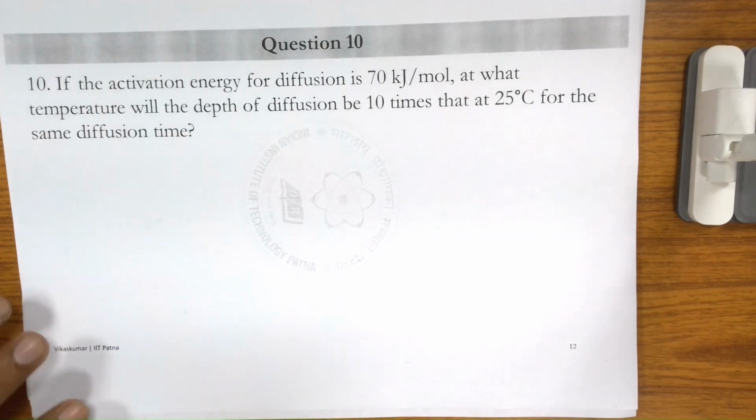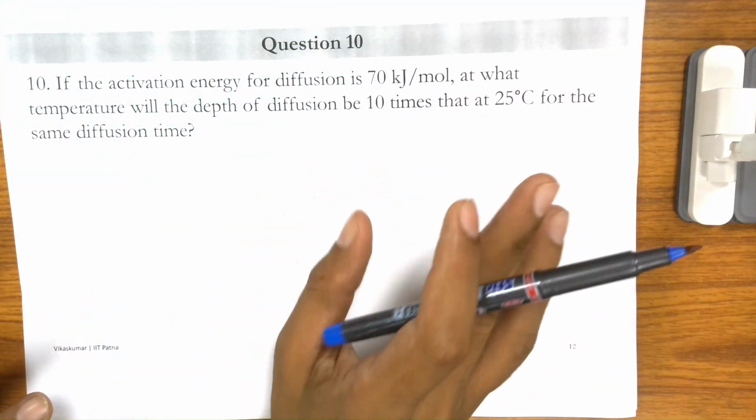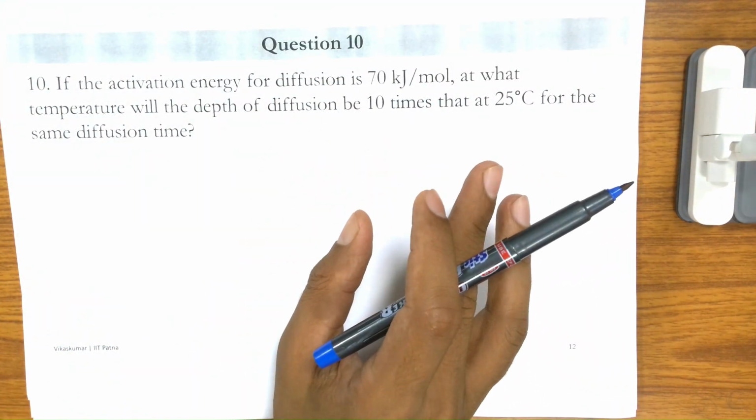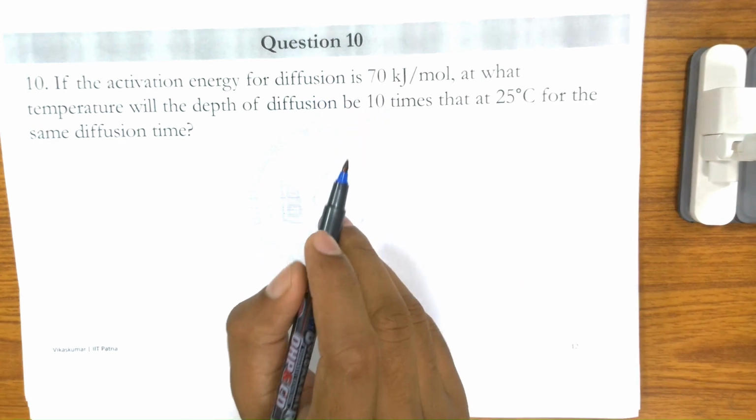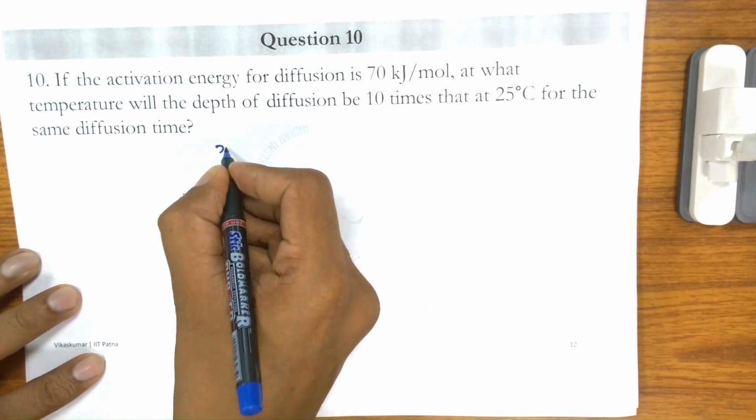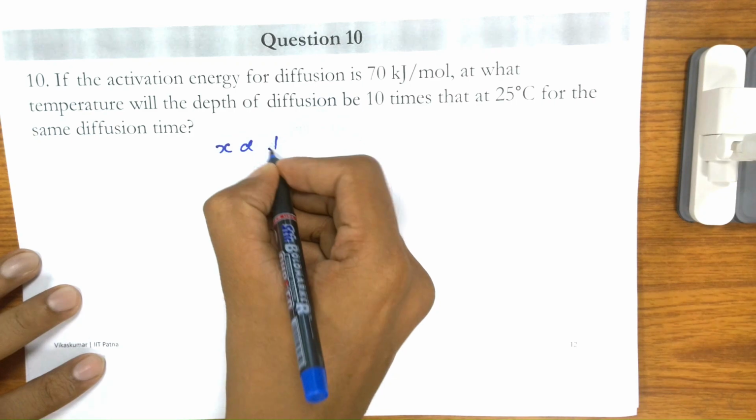See, in this question we can assume that the composition we are talking about is the same. So in that case we know that the depth of diffusion is directly proportional to the root over Dt.